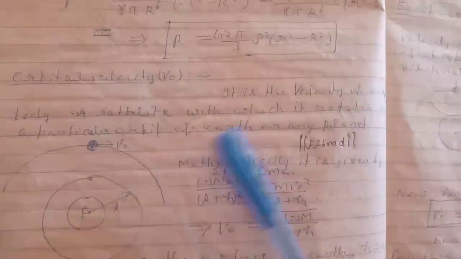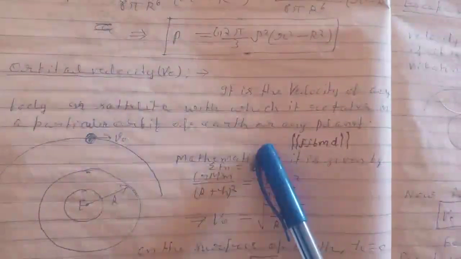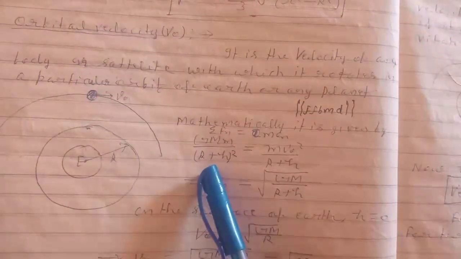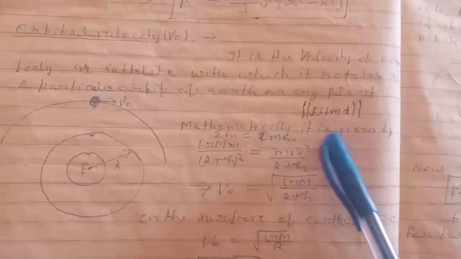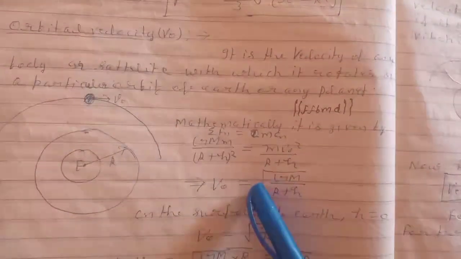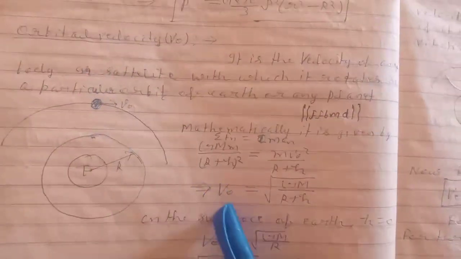Orbital velocity. It is the velocity of a body or satellite with which it rotates in a particular orbit of Earth or any planet. Mathematically, we have GMm/(R+h)² = mv₀²/(R+h). From this we get v₀ = √(GM/(R+h)).